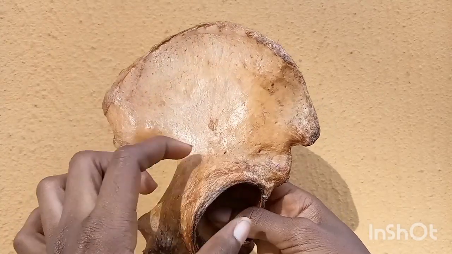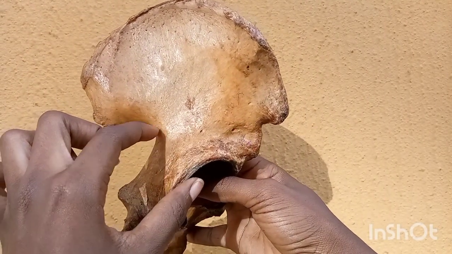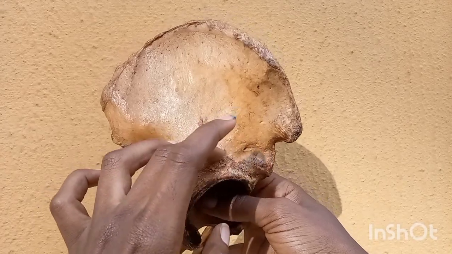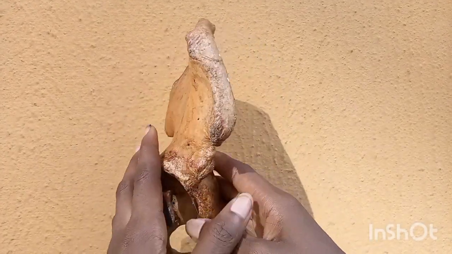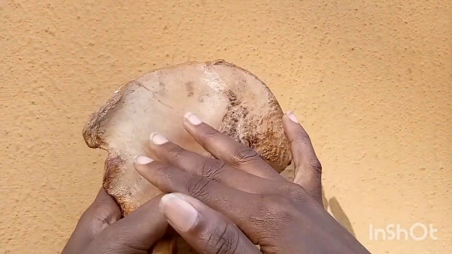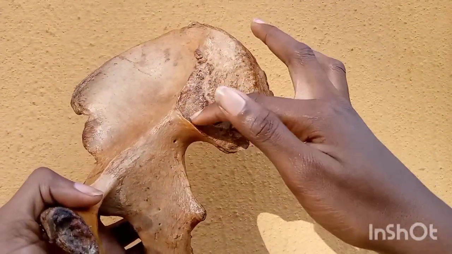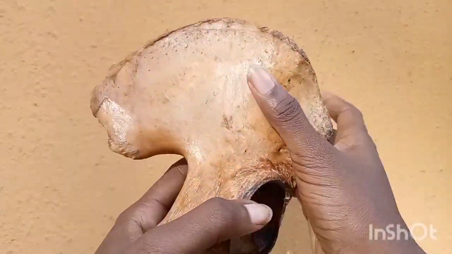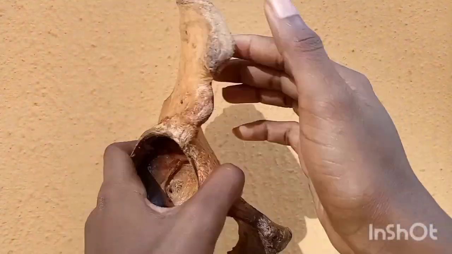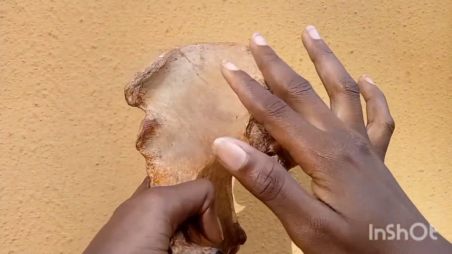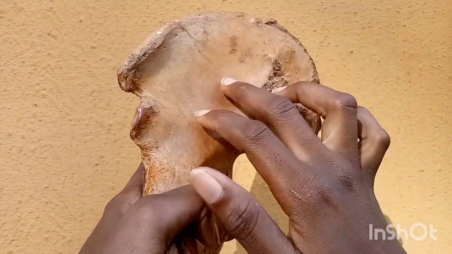We have the inferior border. The inferior border of the iliac crest merges with the acetabulum. It completes the acetabulum, right? Then we have the surfaces. I said we have the iliac fossa, the medial auricular surface, and the gluteal surface. So the iliac fossa gives attachment to iliacus.